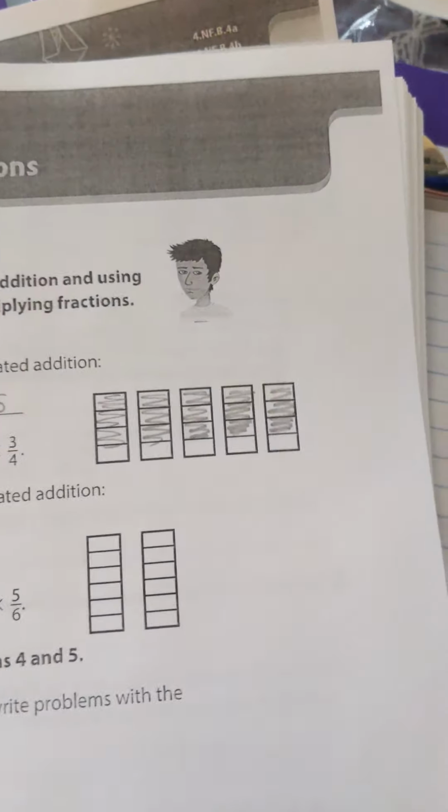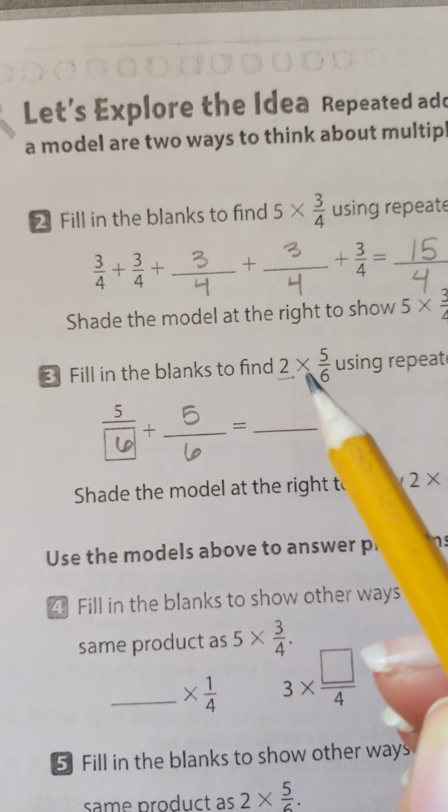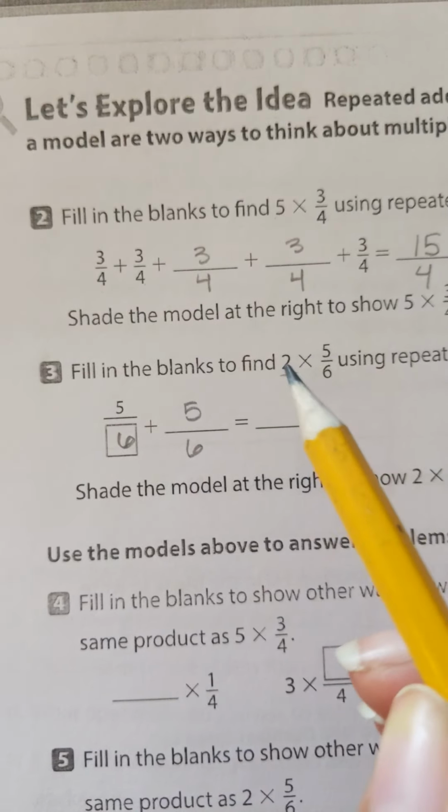All right, now they said fill in the blanks to find the expression 2 times 5/6. Well, we've got 5/6. How many times? 2. So 5/6 and 5/6 is the same as 2 times 5/6, or 2 times I see 5 sixths.